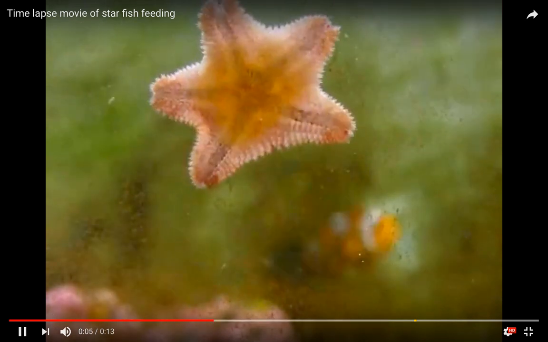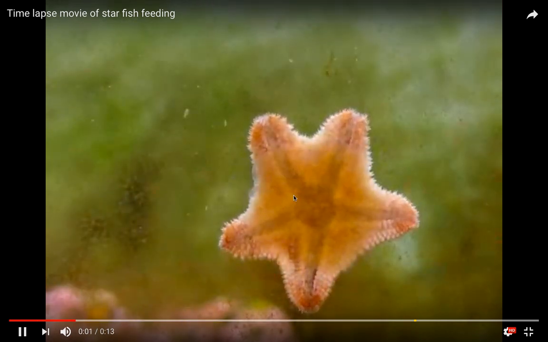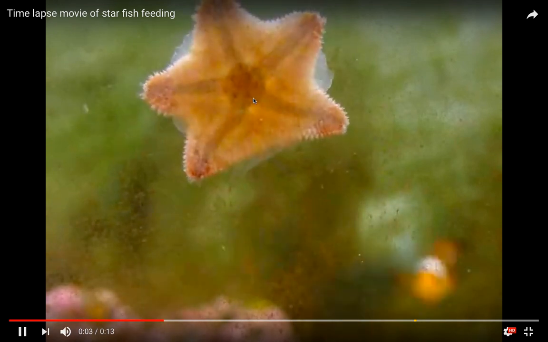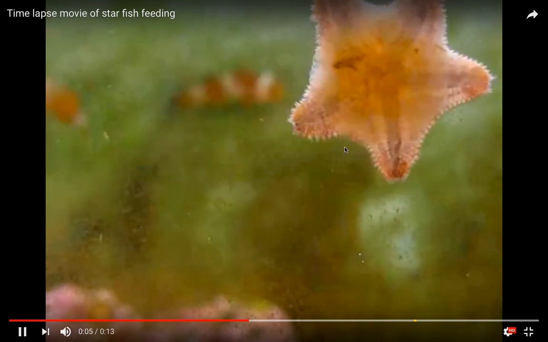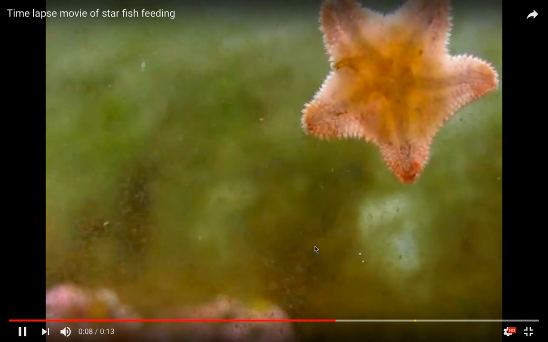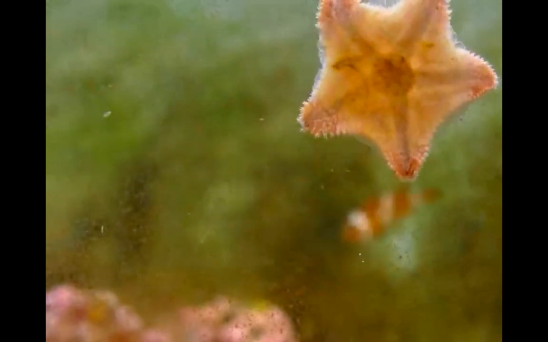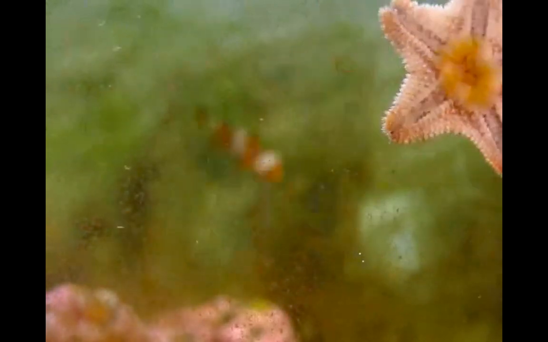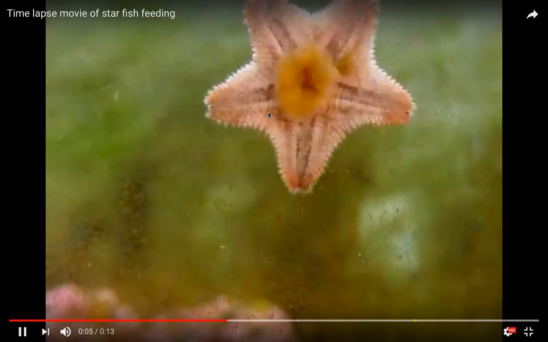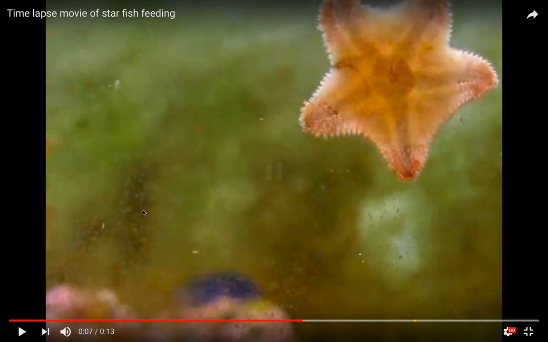It's usually much slower, but they basically will pull their stomach back in after they've digested their food. This one happens to be feeding on algae on the surface of this glass. Okay, there you go. You can see it. Okay, I'm going to pause that.